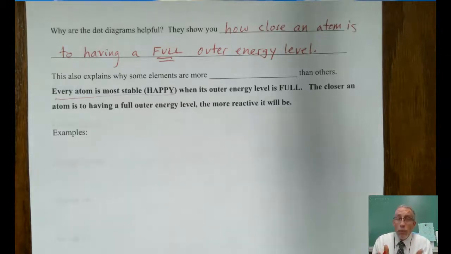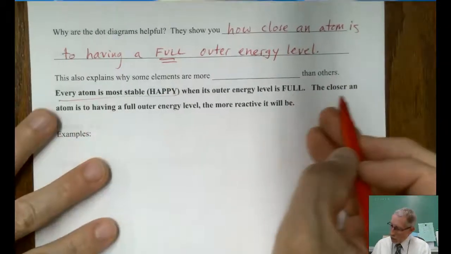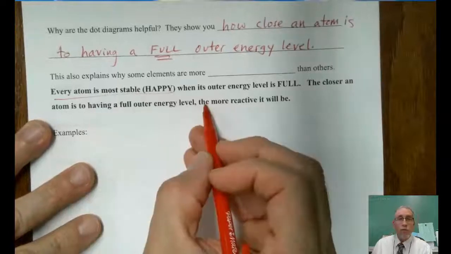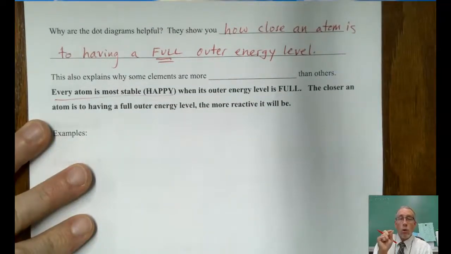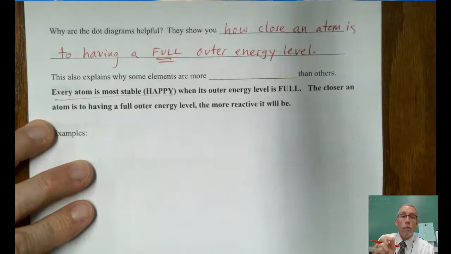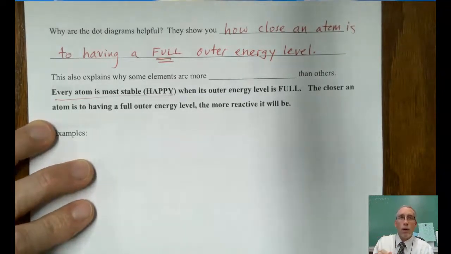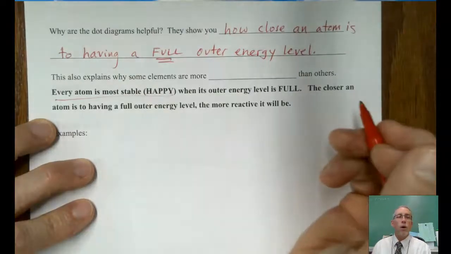Now remember what full means. For most atoms, that means 8 outer electrons. Some of them can't hold that many, but full means 8 or maybe 2. And if you are very close to being full, you're going to want to try really hard to become a full outer energy level. And that makes that particular element very reactive.